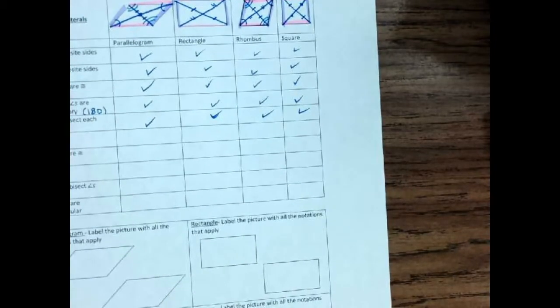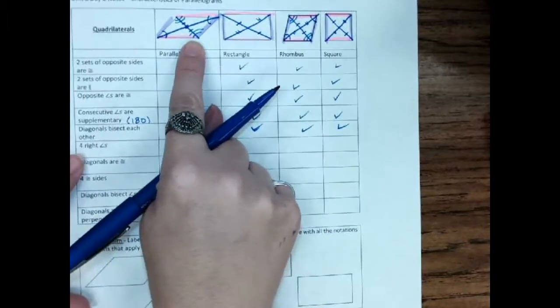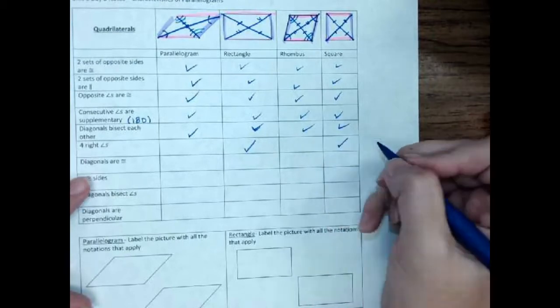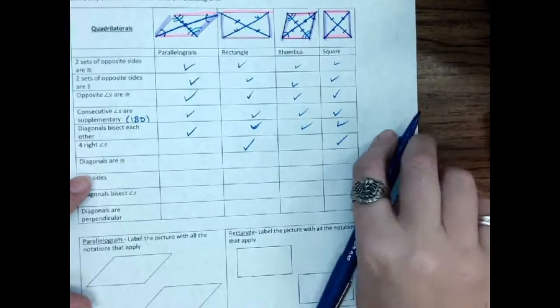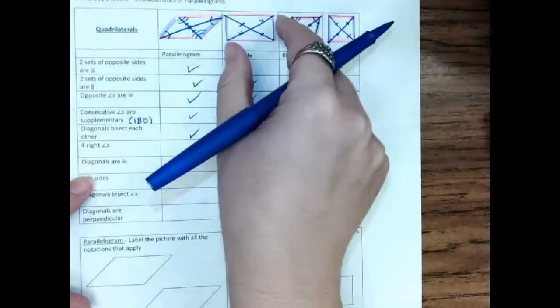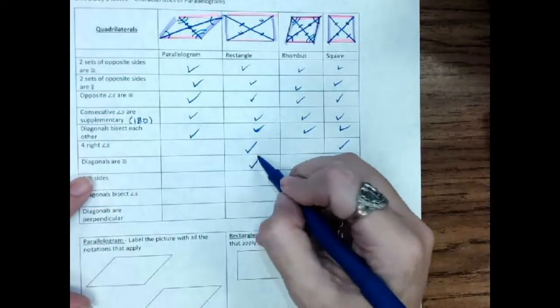Now, the next one is 4 right angles. Does this have 4 right angles? No. How about this one? Yes. This one? Yes. The diagonals are congruent. Is this one equal to this one? No, this one's a lot shorter, so that's not true. How about here? Is this one equal to this one? Yes. And in this one over here.